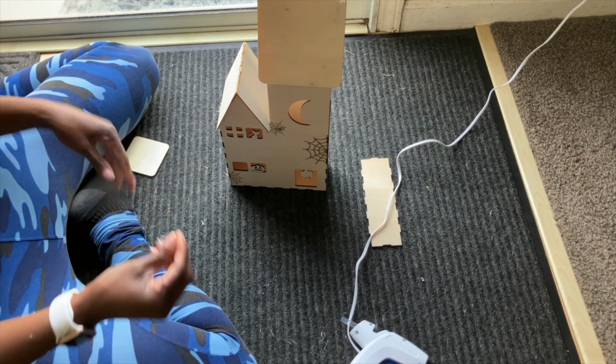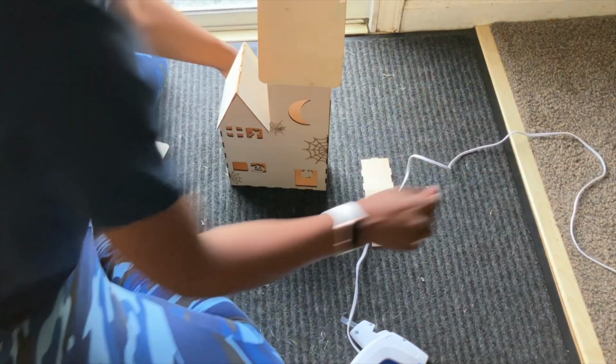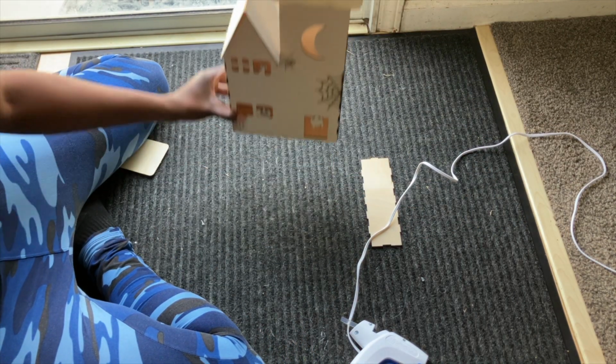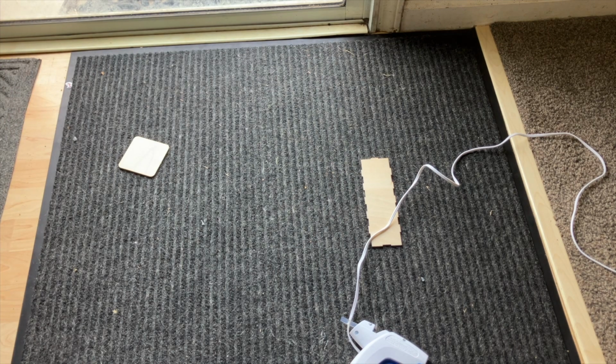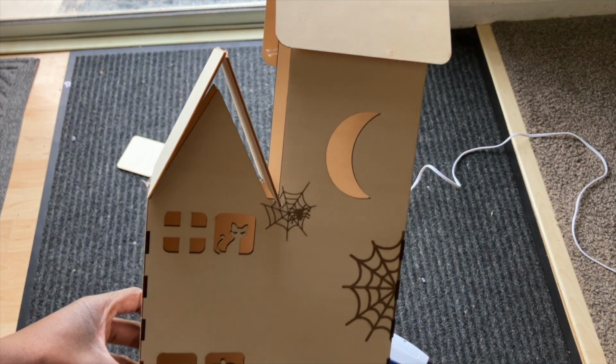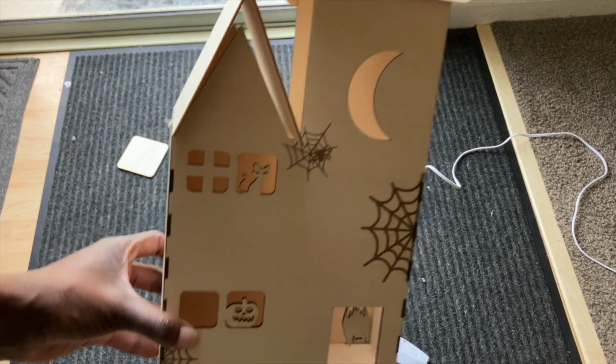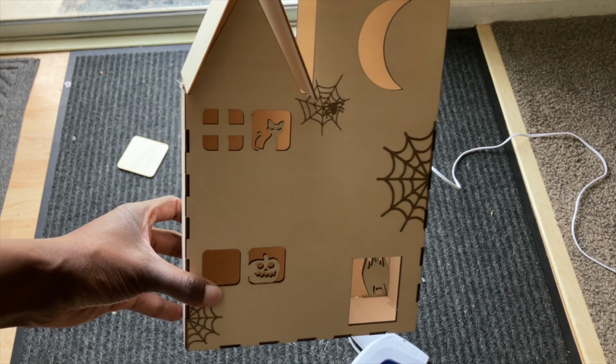All right, and then all that's left to do is to get like some little lights if you want to put them in there. So let me show you guys what it looks like. So that's what it looks like when it's all done. It's super cute. So let's go get some lights and see how it looks with that.